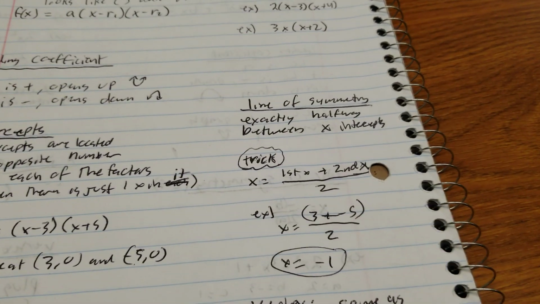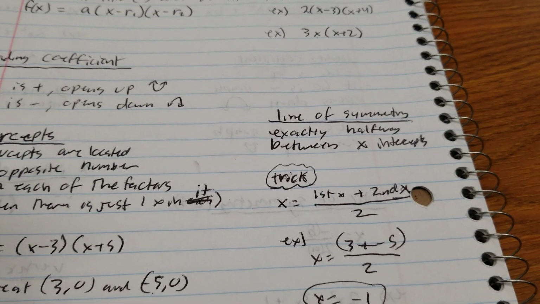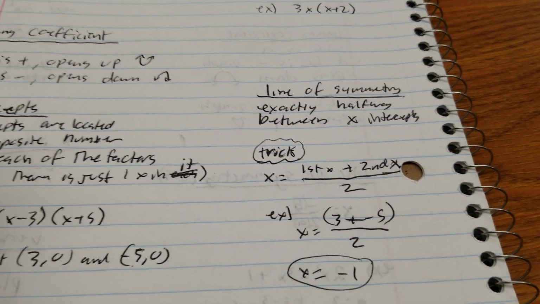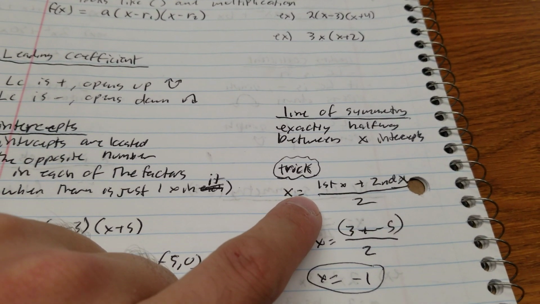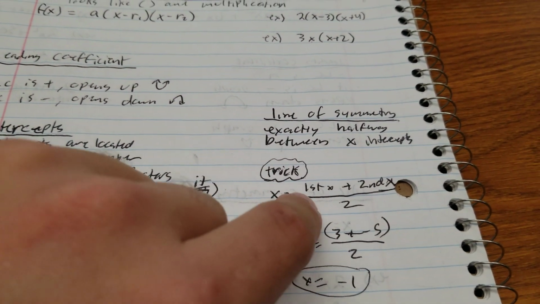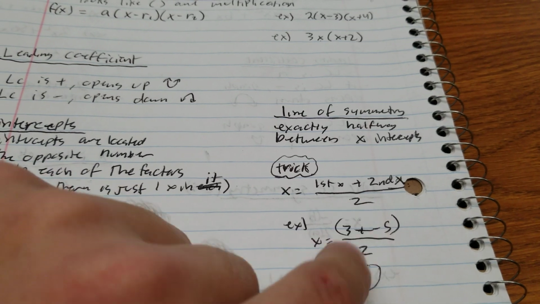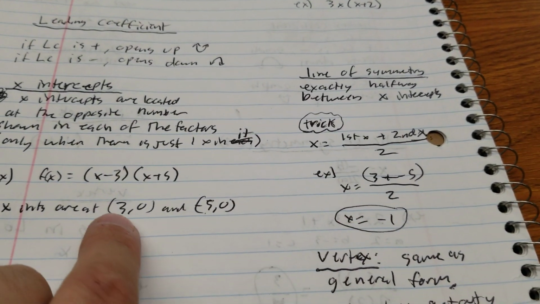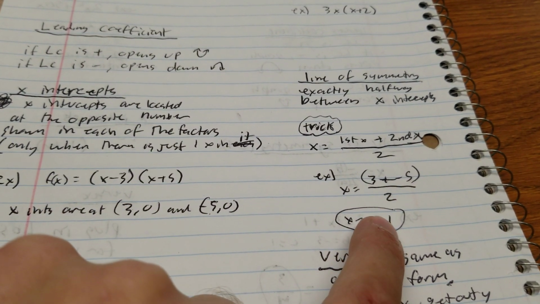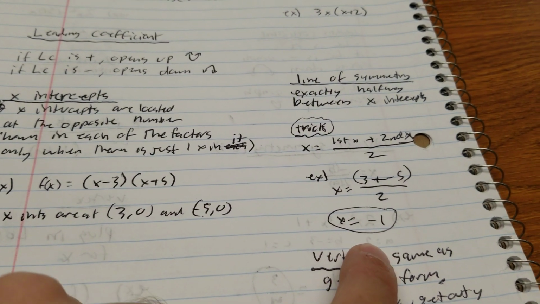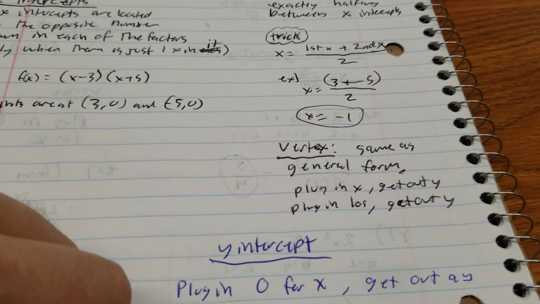The line of symmetry is exactly halfway between the x-intercepts. So it's the first one, or there's a trick to it if you can't see it on the graph, or if you don't have a graph, you just take the first x-intercept plus the second x-intercept divided by 2. Put them in parentheses. So for this one, it's (3 plus negative 5) divided by 2, which ends up as negative 1.